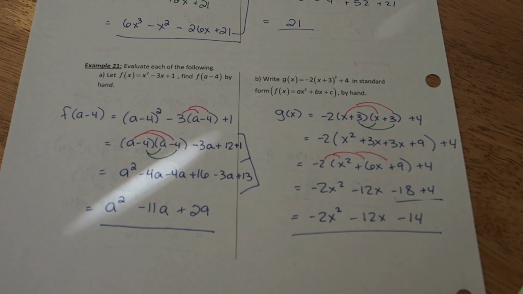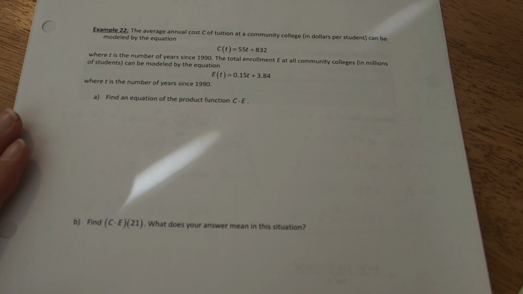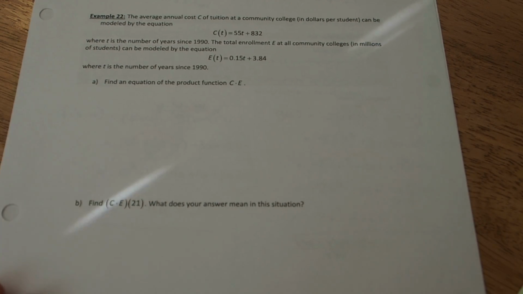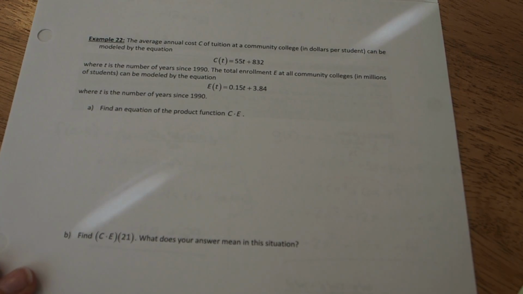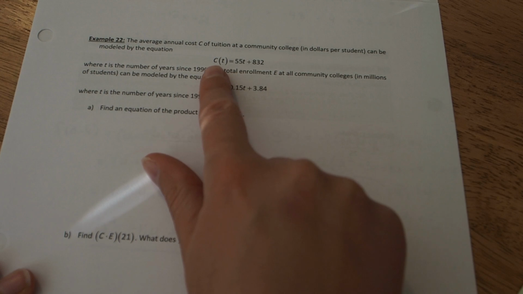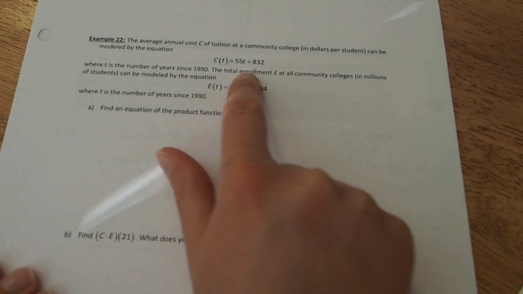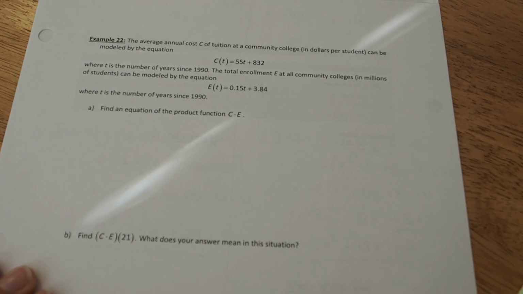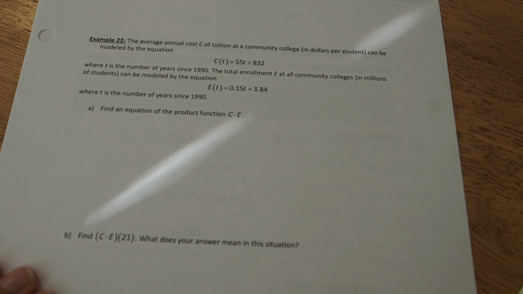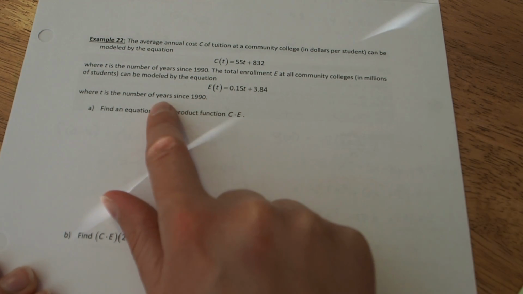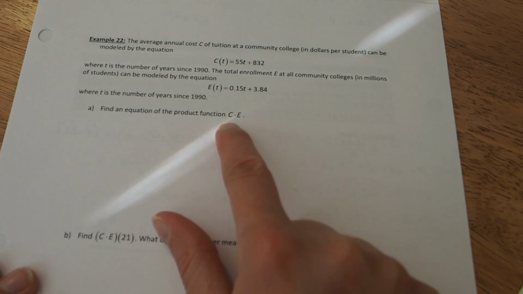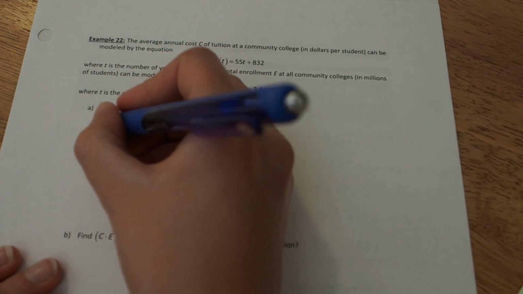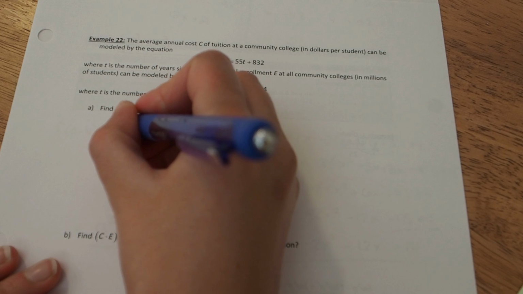Let's look at the next page. Example 22. The average cost for tuition at a community college can be modeled by the equation for C of t, where t is the number of years since 1990, and the total enrollment at the community college can be modeled by the equation E of t, again, where t is years since 1990. First thing I want to do is find the product function for C times E. Okay.